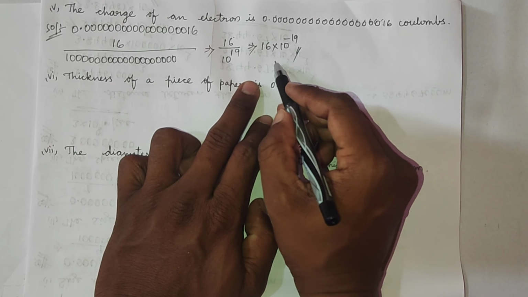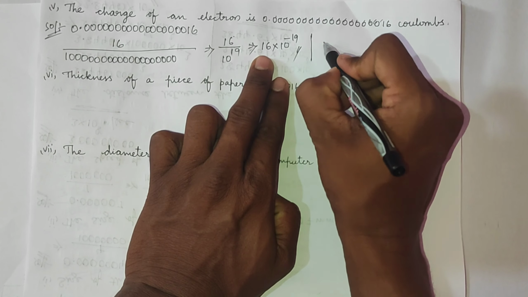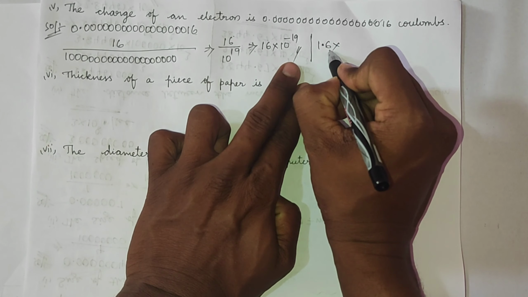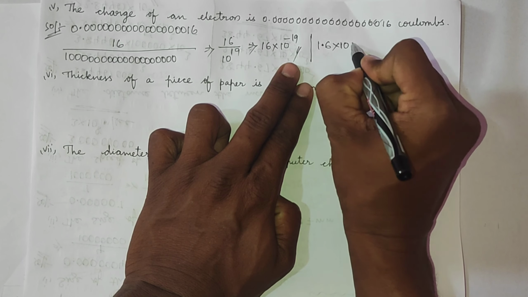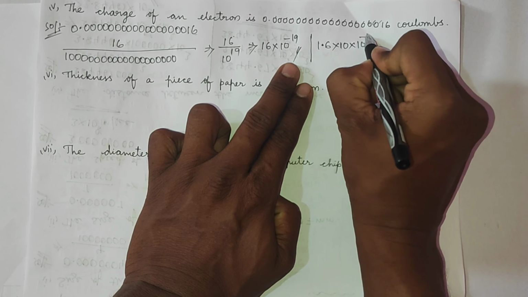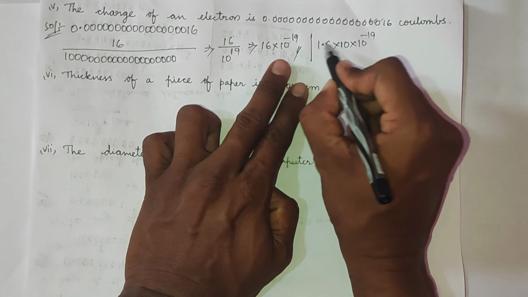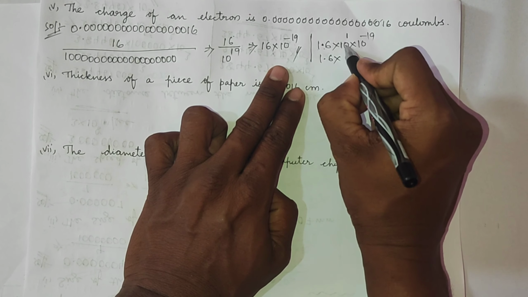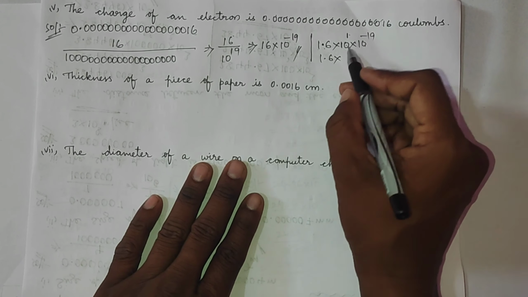Suppose you want to place a decimal point. After 1 we place a decimal point, then 1.6 into, after the point we have only 1 digit, right? So nothing but this is a tenth place, so I'm multiplying with 10 into 10 to the power of minus 19. If you multiply 1.6 into 10, again you will get 16 only, right? Nothing but here 10 power 1. Then 1.6 into a to the power of m into a to the power of n, nothing but a to the power of m plus n, right?